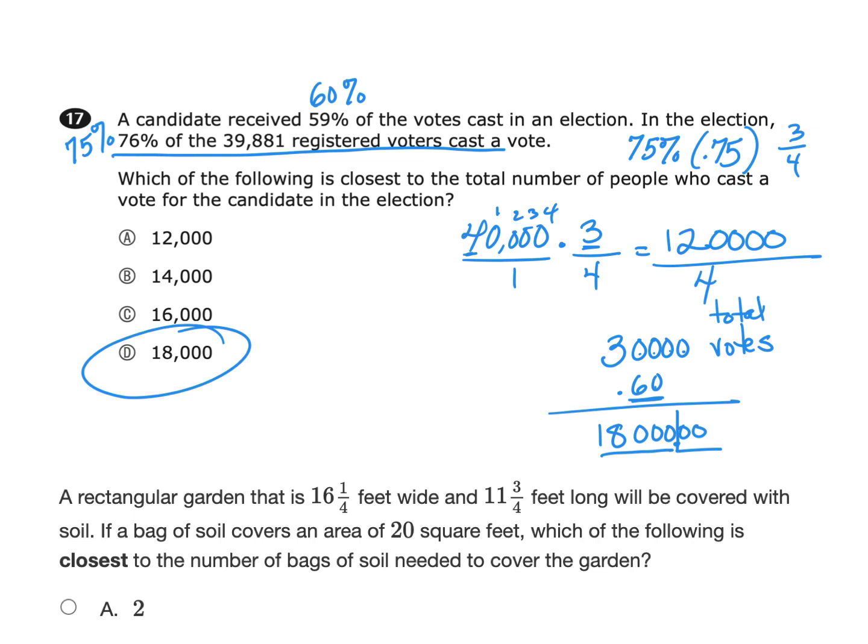And again, you could multiply the 40,000 times 0.75, which would really mean just multiplying 0.75 times 4, and then adding your 4 zeros afterward. Either way, you're still going to end up with that 30,000.